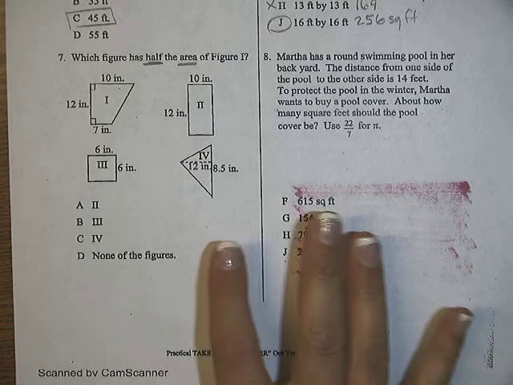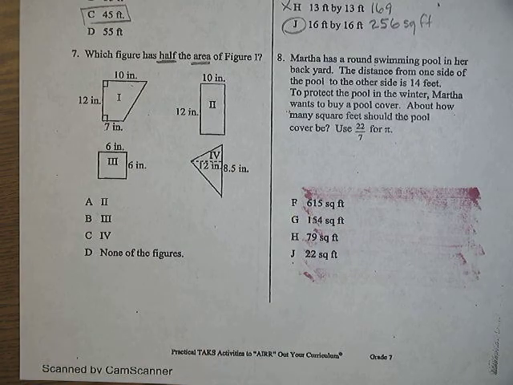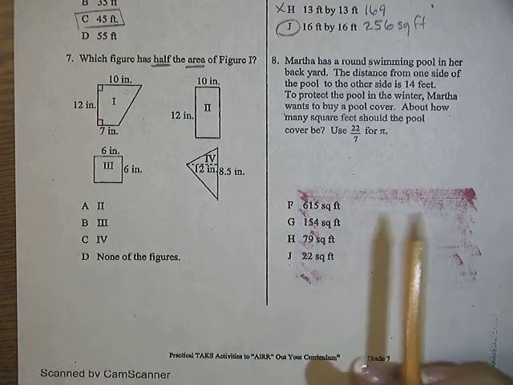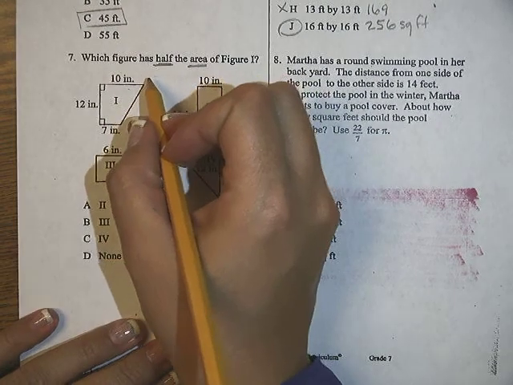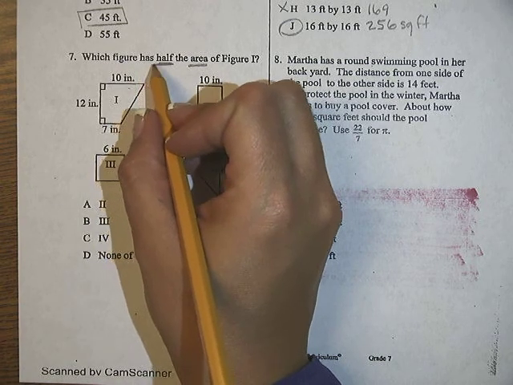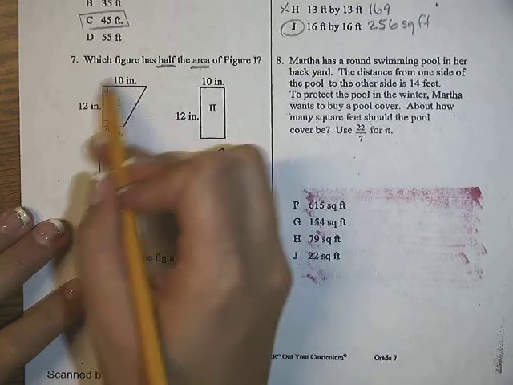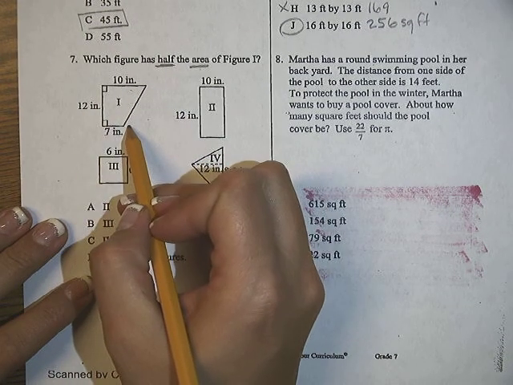Okay, so we're looking at our review. We're looking at number 7. We're talking area, circumference, and perimeter. This one says that we're finding the one that has half the area of this figure. So the first thing I need to do is figure out this area.